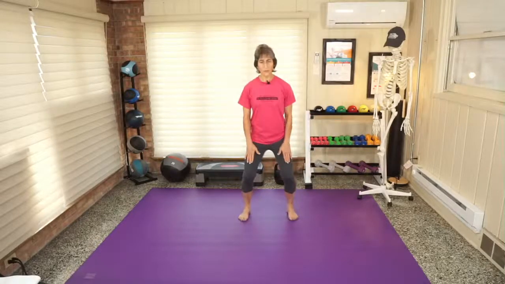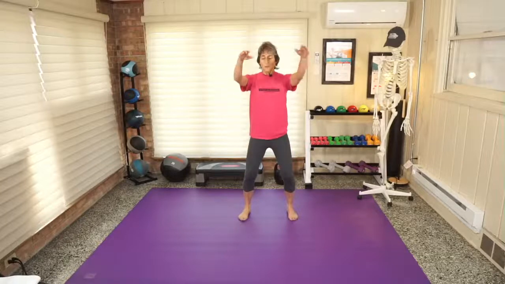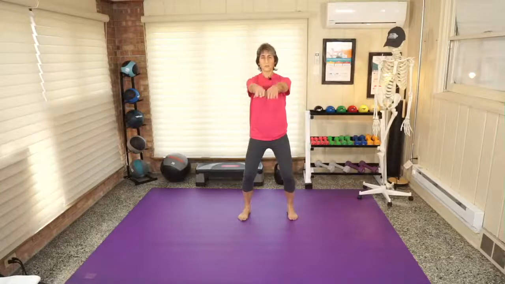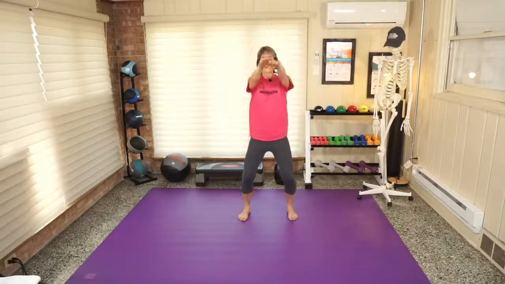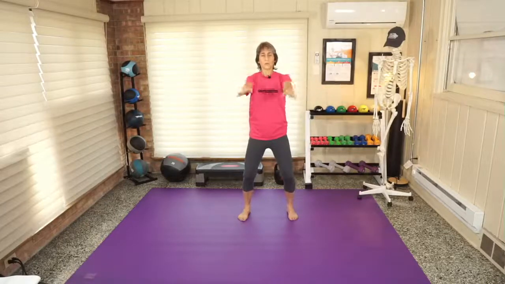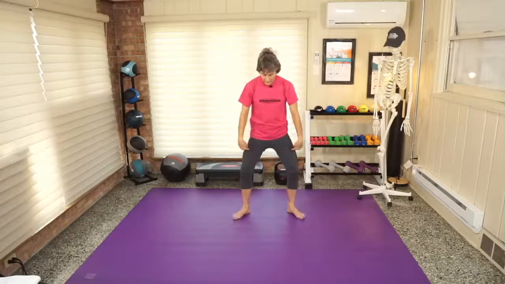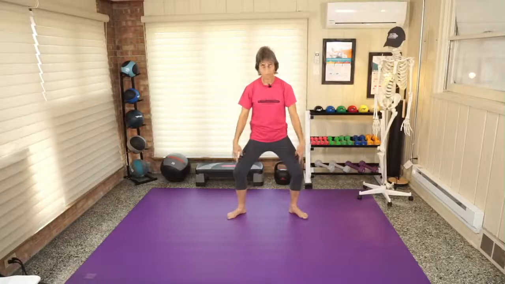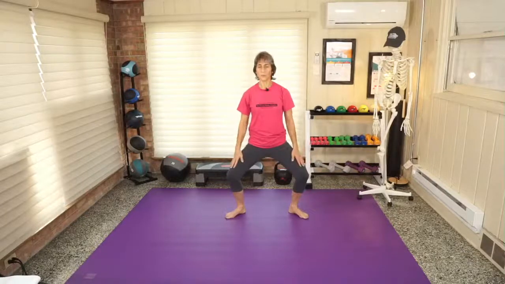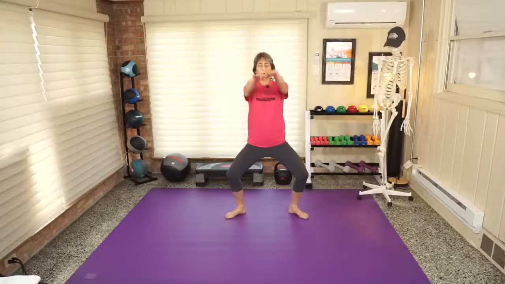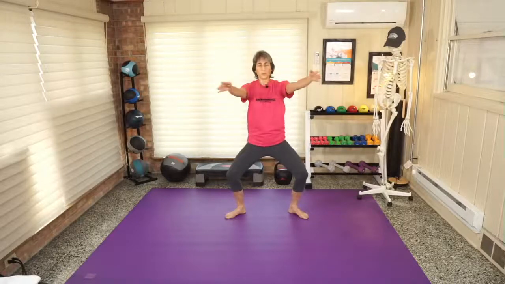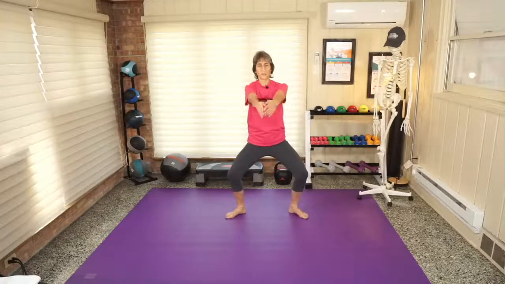So let's do a little knee bend. Arms straight out in front. And lift up and out. So we're doing this knee bend. Turn your toes out. Bend your knees a little bit. And we'll stay down here while we do the arm movement. So we're working shoulders, but we're also working those quads at the same time.